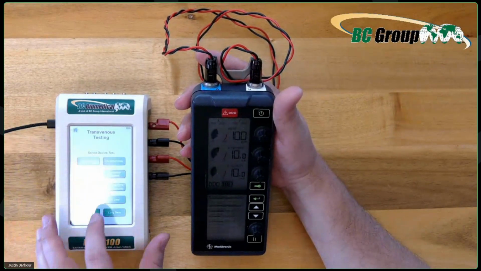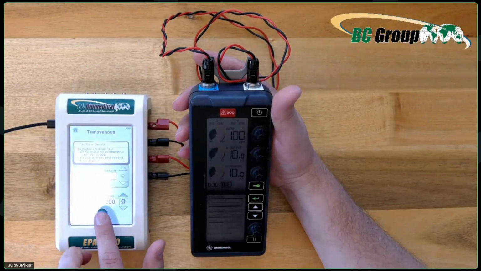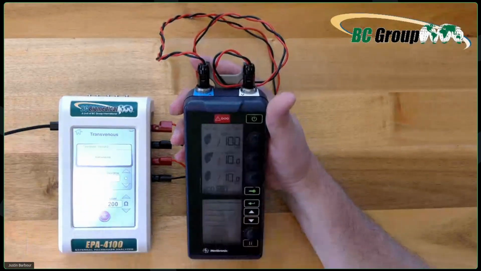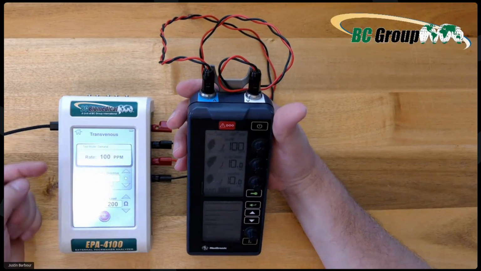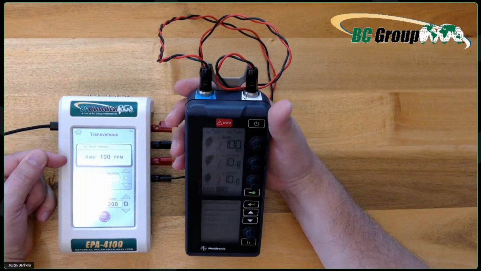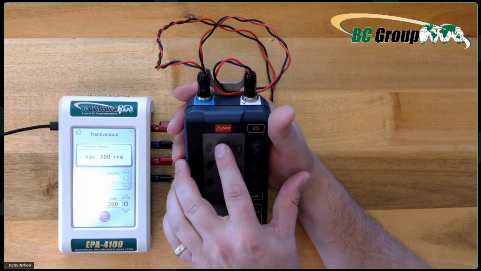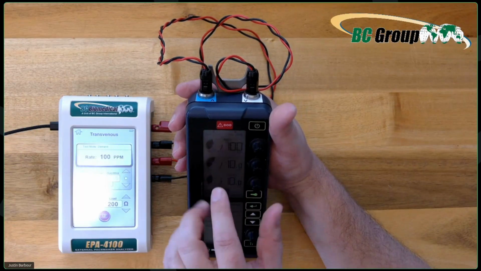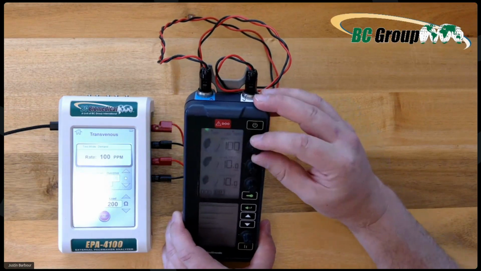Yeah, transvenous, demand mode. What we can do here is we hit start and it automatically calculates what your pacer is doing. So you can see right here, it says, hey, you're at 100. You can underdrive and overdrive, and you'll see the blue lights flashing up here, which means it is sensing that the heart is trying to do something.